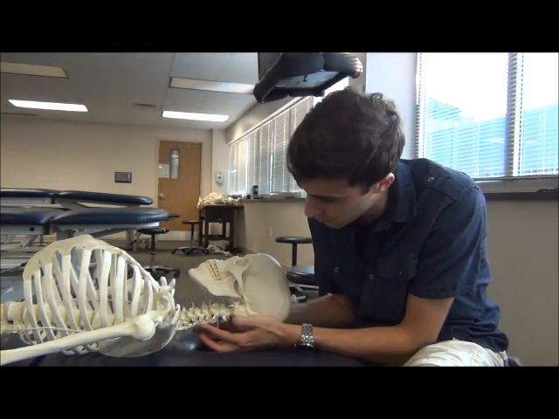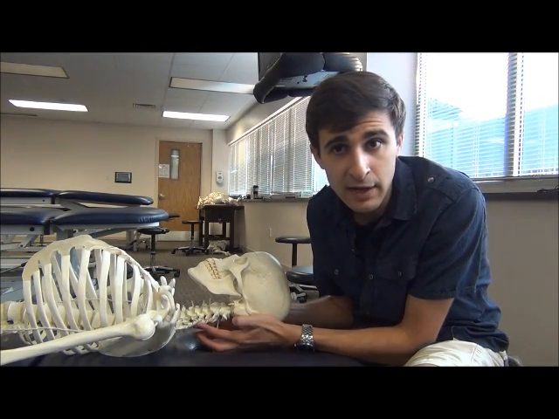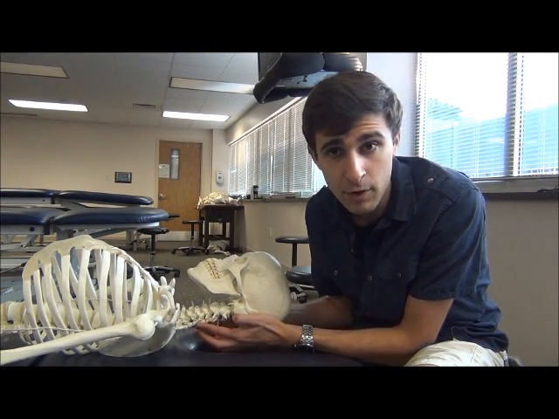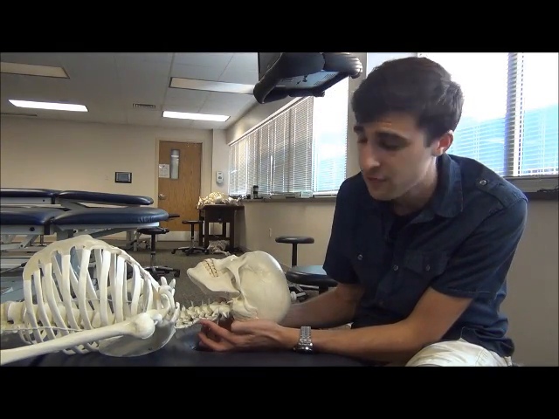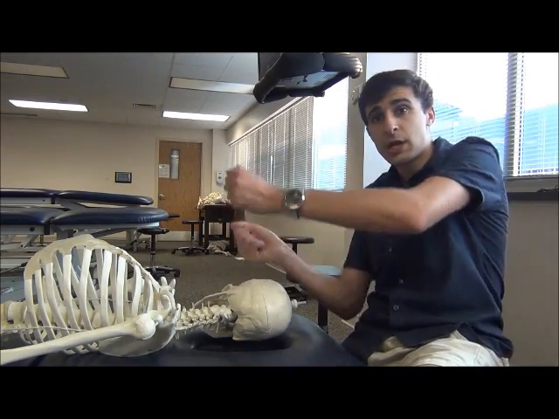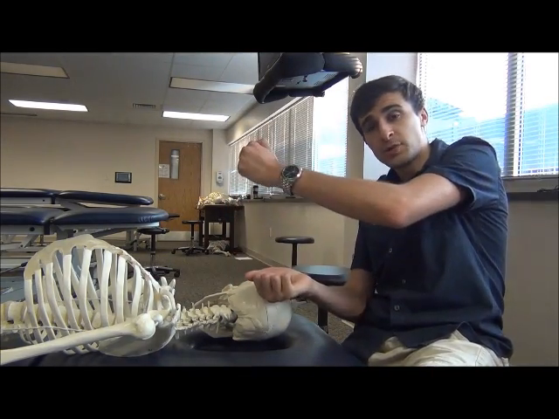And if you can appreciate the vertebra rotating, that's kind of what we're going for. So when I press up with my left finger, the vertebra is rotating towards the right. I'm pushing it up with my left side towards the right.